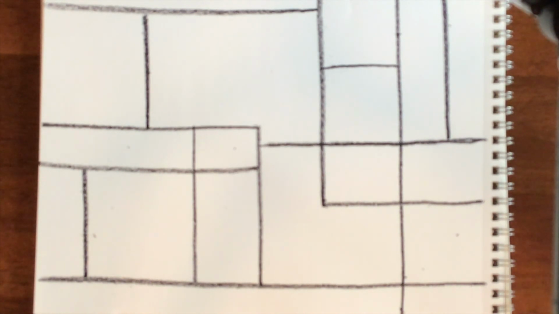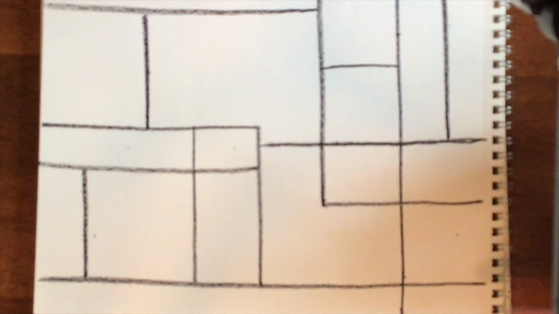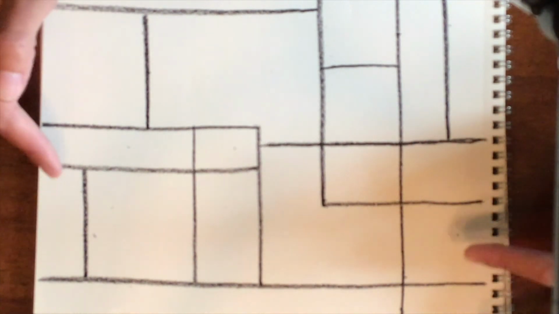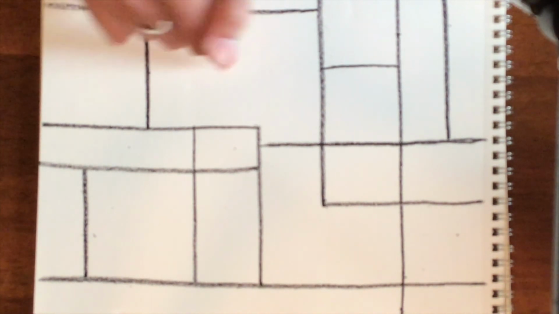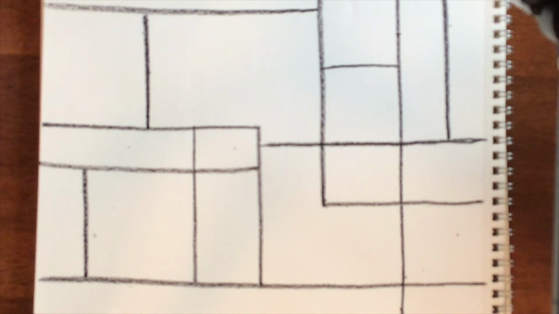I also made sure that I don't have any floating lines. Everything is either touching the edge of the paper or connecting to another line. And I have shapes that are all different sizes. So I would call this done until we get to the painting part next time.